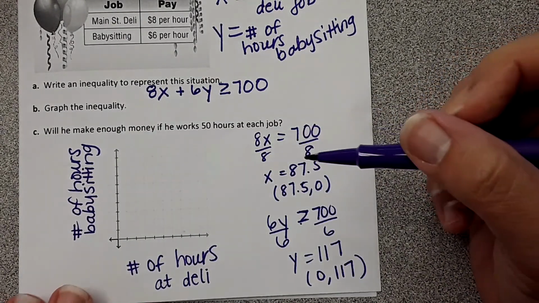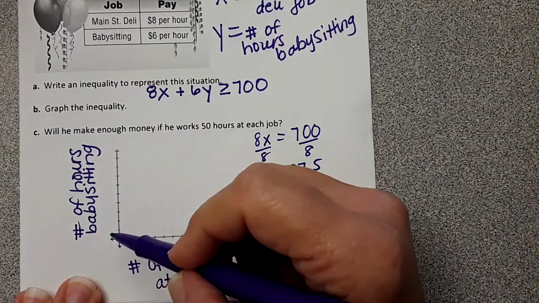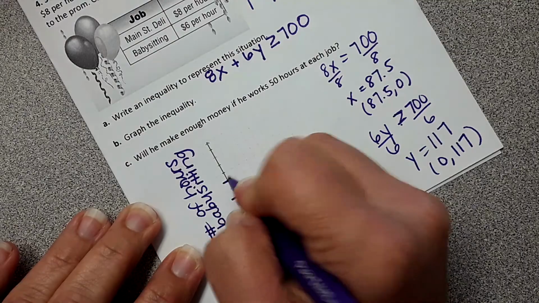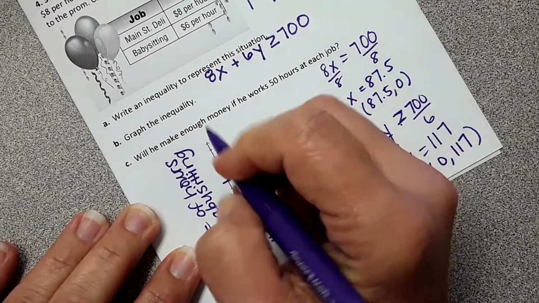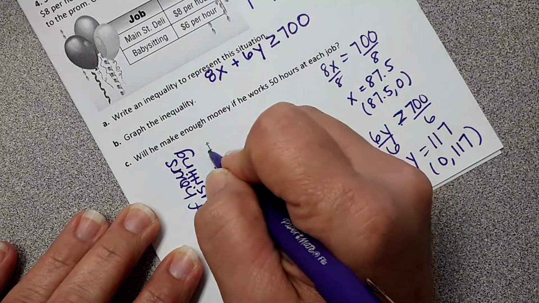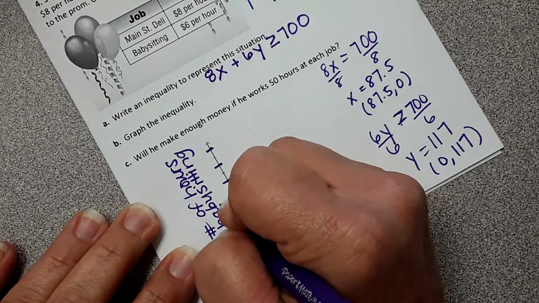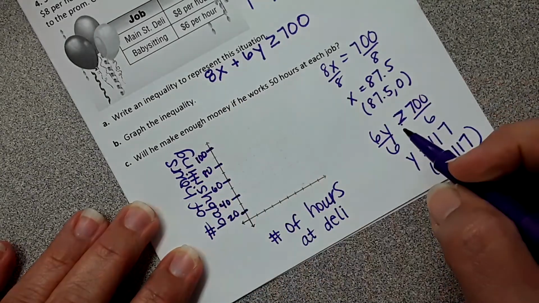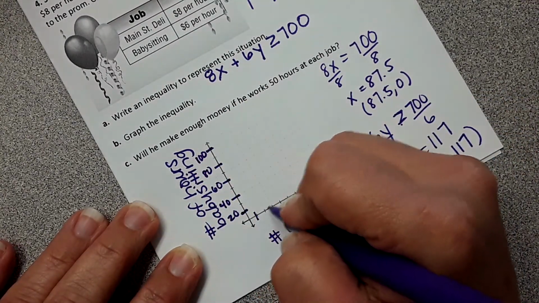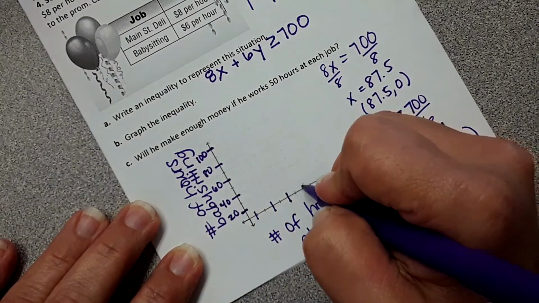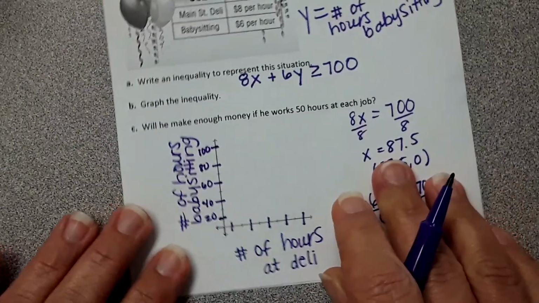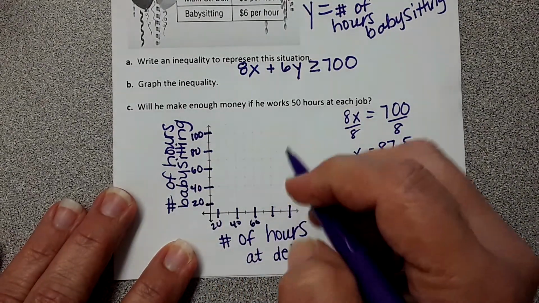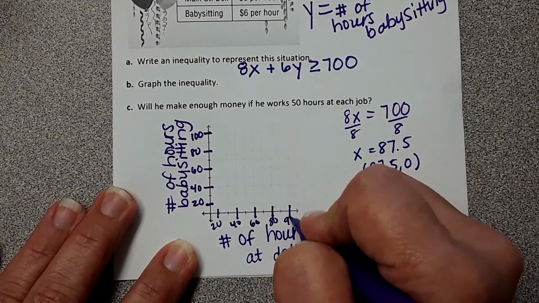So let's count the hours of babysitting by 20. So 20, 40, 60. We'll do 80 and then 100. So this is 20, 40, 60, 80, 100. And then down here we'll do the same thing. 20, 40, 60, 80, 100.